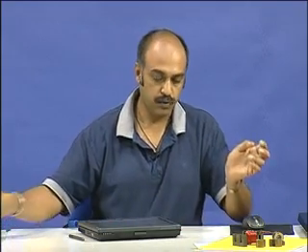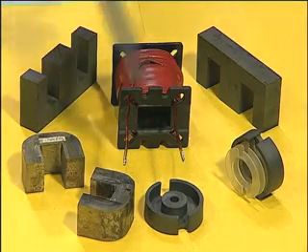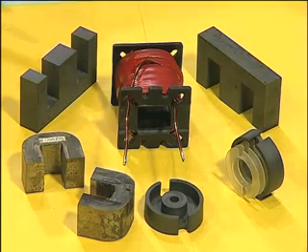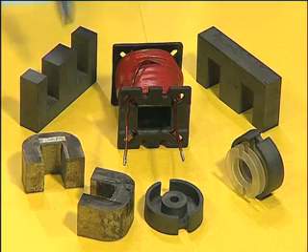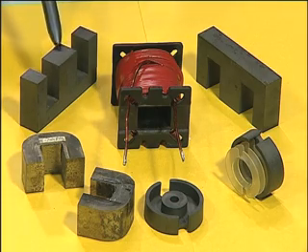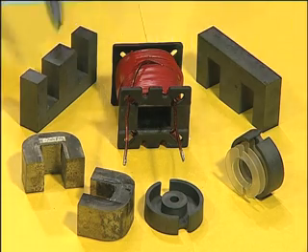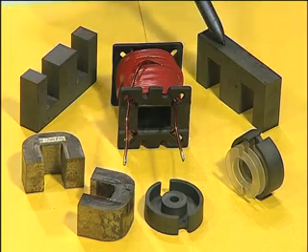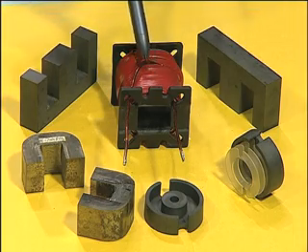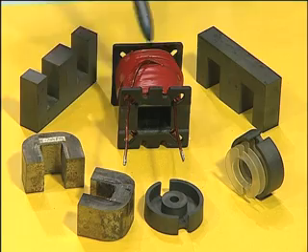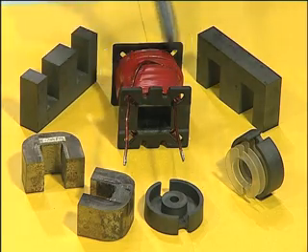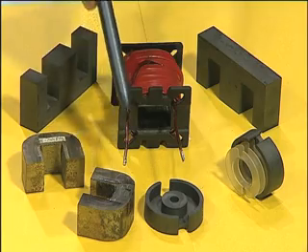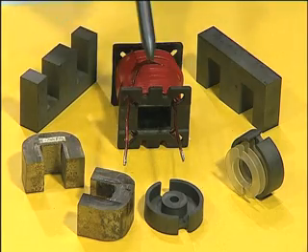Let us see a few other examples of the inductor here. Look at this frame here, there are various components. This is an E core, one half of the E core. This and this together form the total core. In fact, this will go into this core, and this is called the bobbin. On this bobbin, we wind the wires, the copper wires. These are copper wires which are wound.